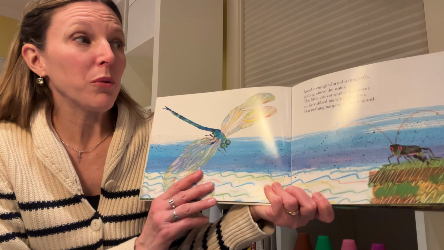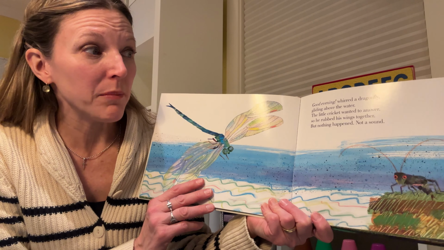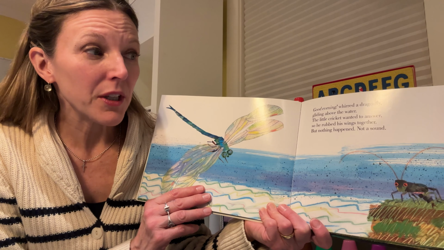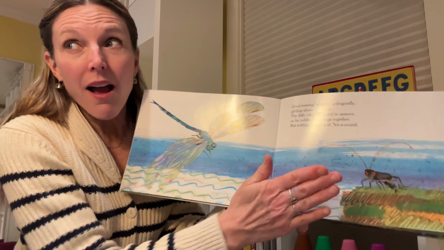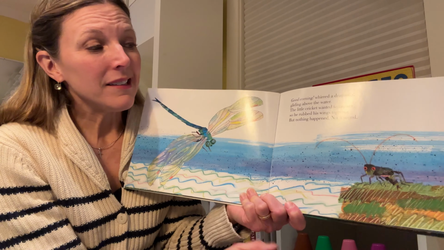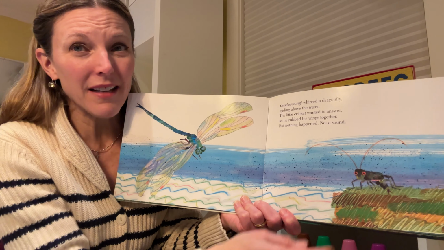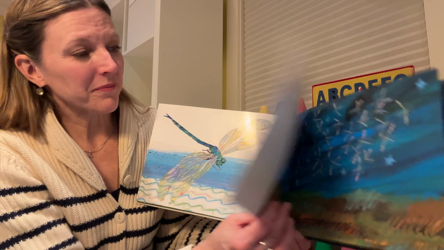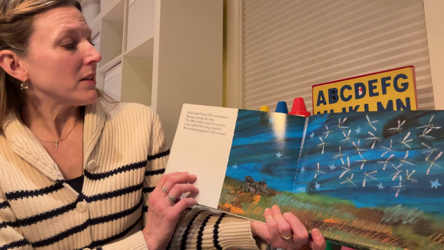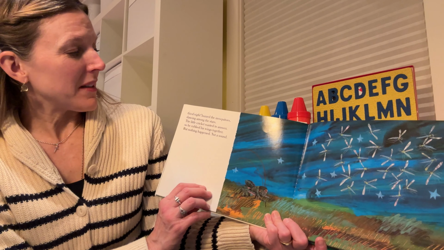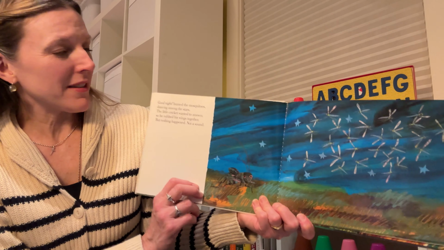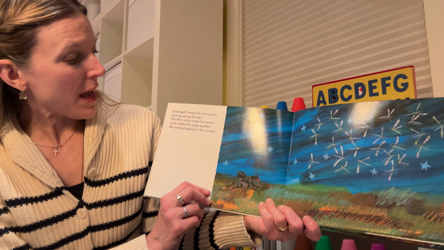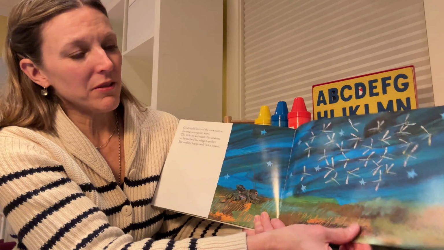"Good evening," whirred a dragonfly, gliding above the water. The little cricket wanted to answer, so he rubbed his wings together. This time, nothing happened. Not a sound. "Good night," buzzed the mosquitoes, dancing among the stars. The little cricket wanted to answer, but nothing happened. Not a sound.